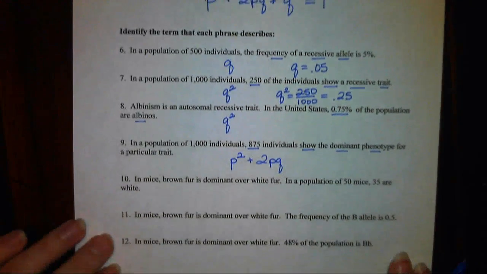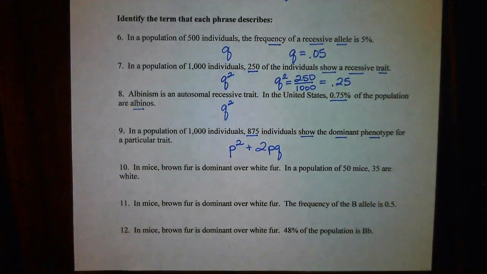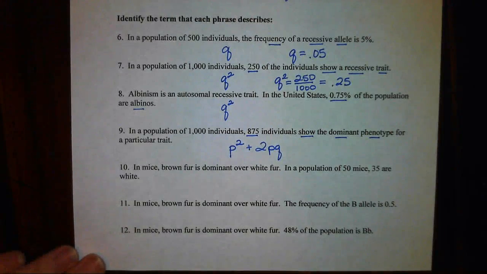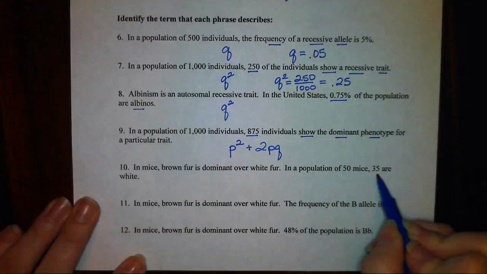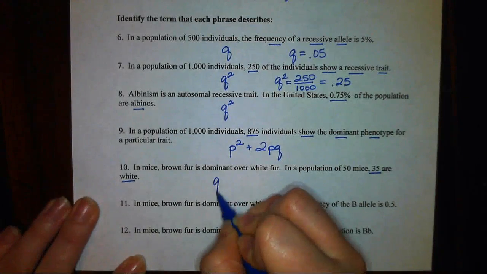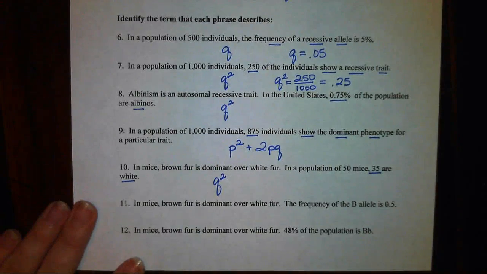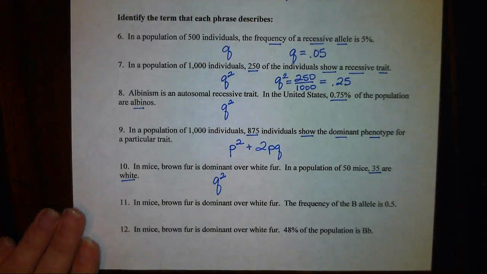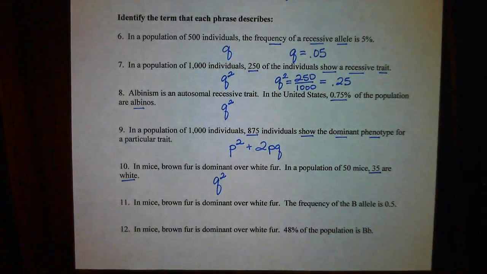Okay, the last three on this page are referring to fur color in mice. Brown is going to be dominant over white. The first one says that in a population of 50, 35 are white. Well, think to yourself, okay, what do you need to be white, have white fur color? That's going to be homozygous recessive. So this information is describing the term Q squared. Okay, why Q squared, not Q? Because you need an allele combination to be white. You can't just have one recessive allele. You need to be homozygous recessive to have white fur.